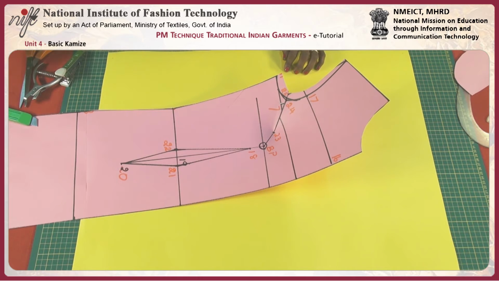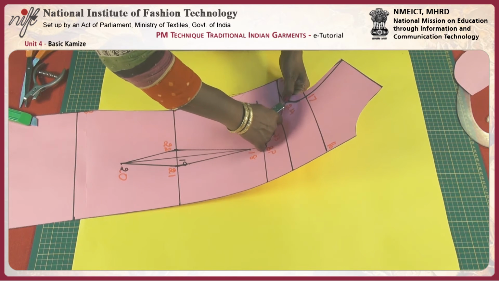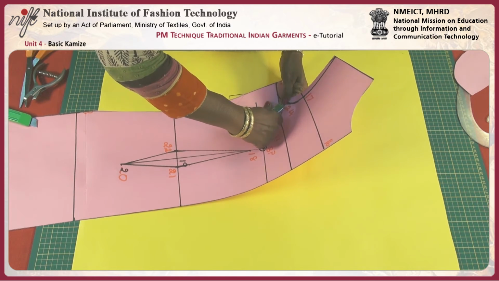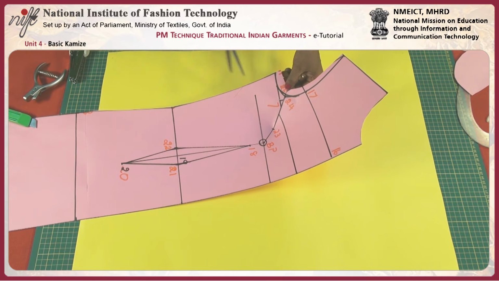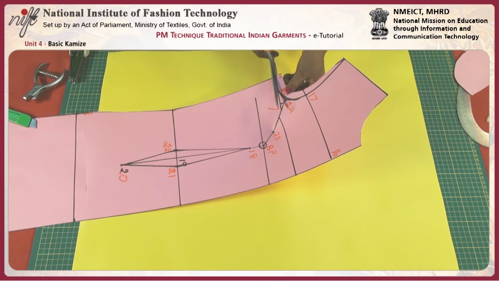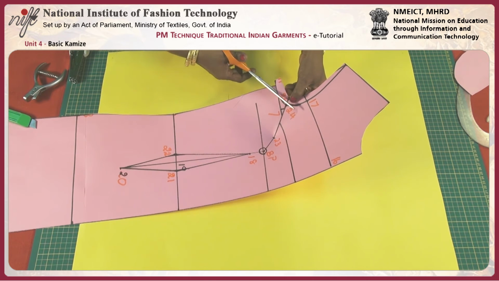Now the armhole seam line is corrected with the new curve, and remove the stapler and you can start cutting on the armhole.